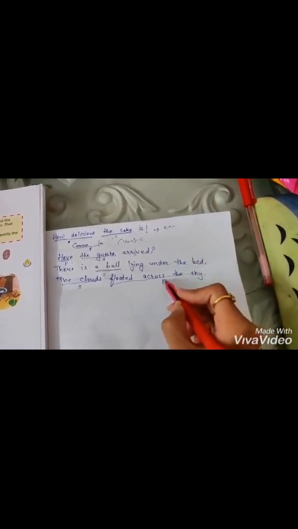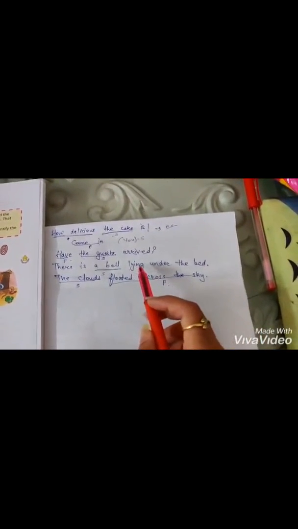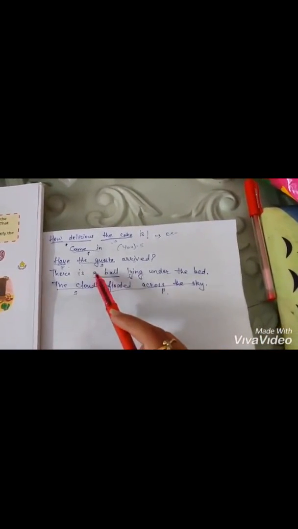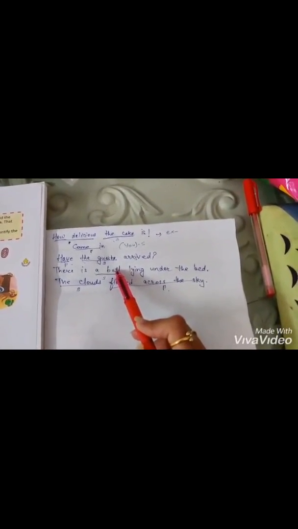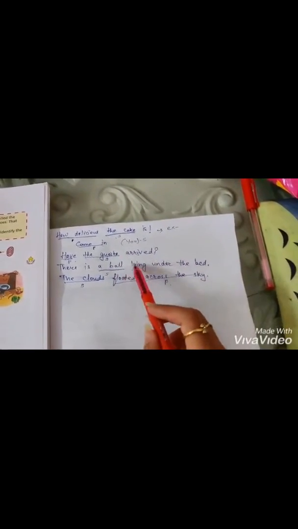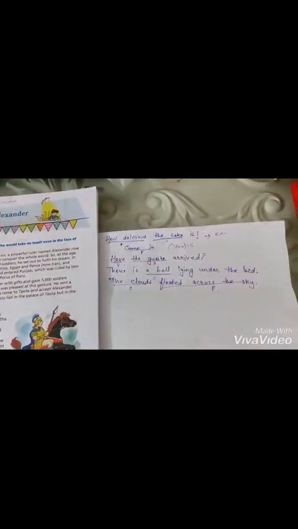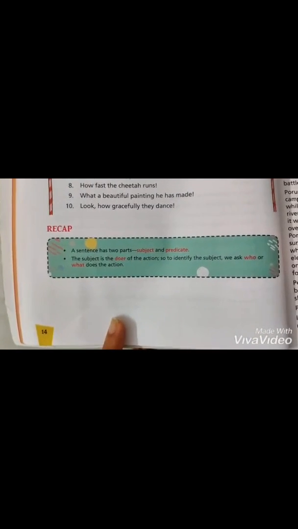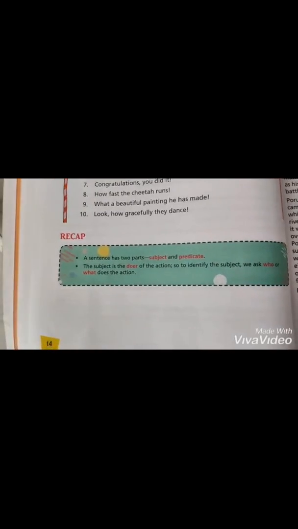And the last category is the declarative sentence, the fourth one, which I told you about, where we use there is, it is, here is. In these, how can we find the subject? We have to determine the subject in these sentences. Okay, with this I came to an end, and I'll show you the recap. A sentence has 2 parts, a subject and a predicate. The subject is the doer of the action. To identify the subject, we ask who or what does the action.